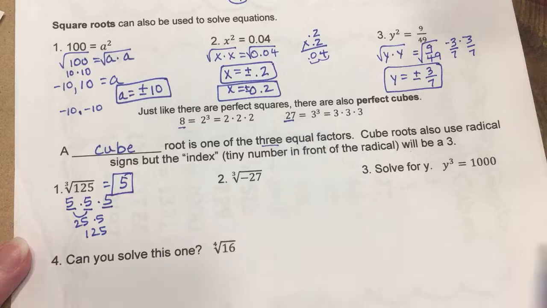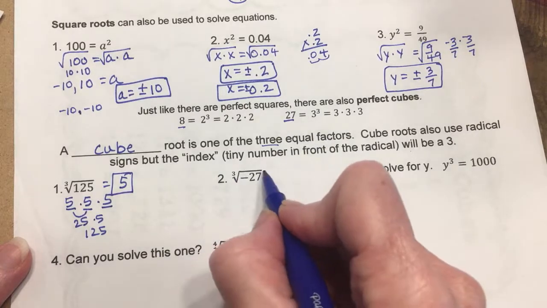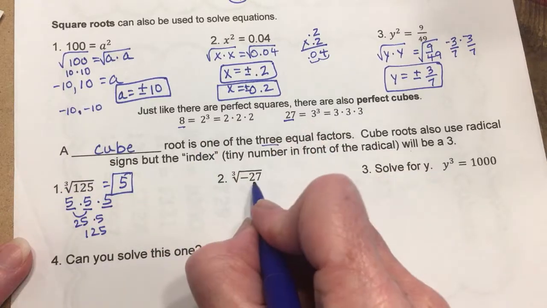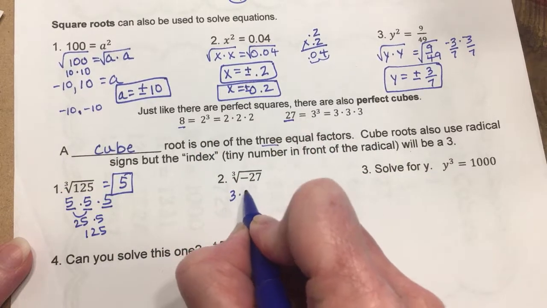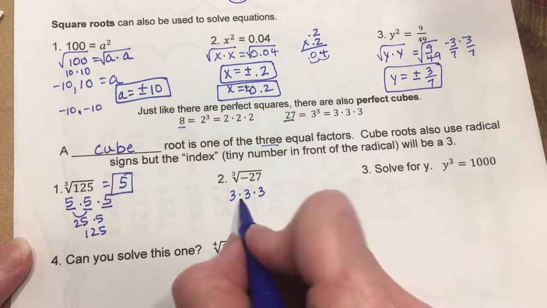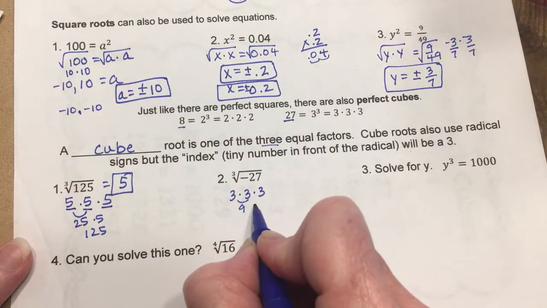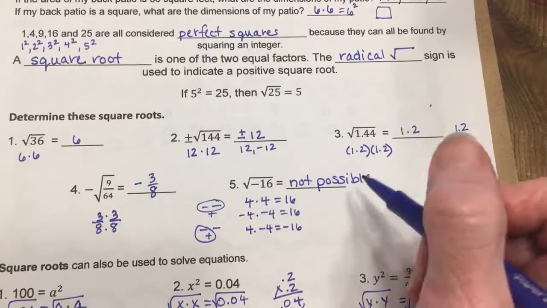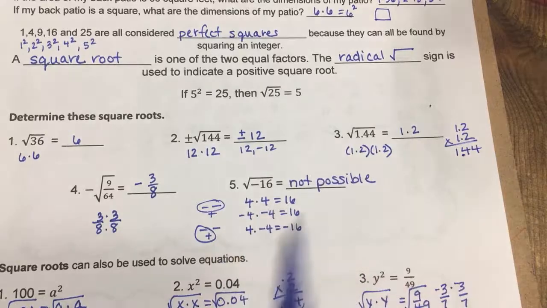All right, cube root of negative 27. Okay, well, let's not worry about the negative yet. Let's just talk about the 27. So I have 3 times 3 times 3, because this is 27 up here. 3 times 3 is 9. 9 times 3 is 27. All right, but I want it to be a negative 27. Now up here, I couldn't do negative 16. But that's when I was squaring something.